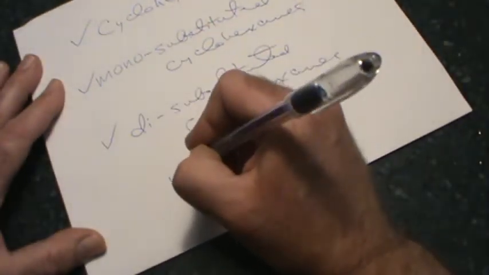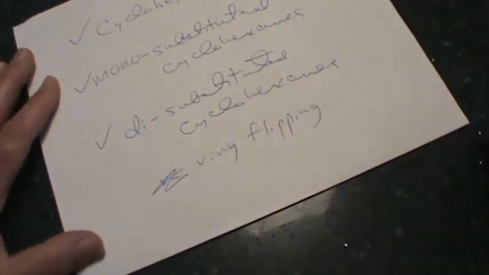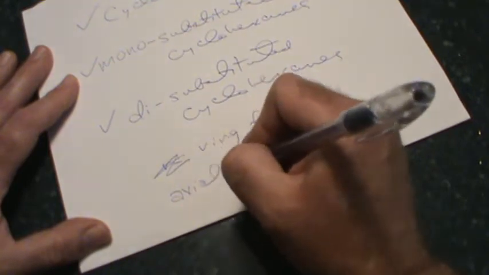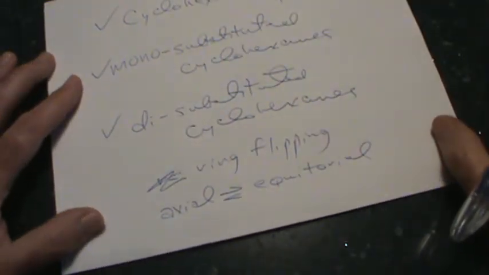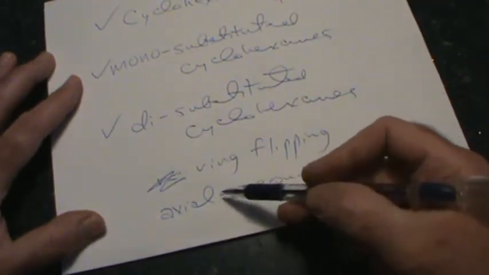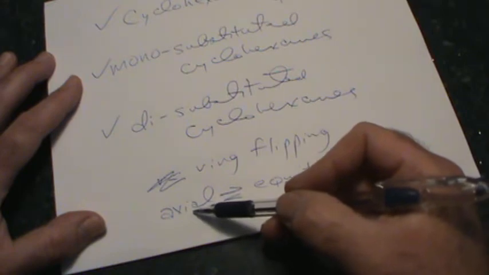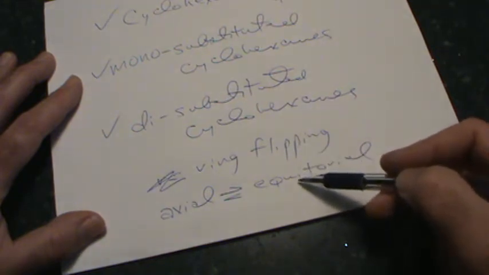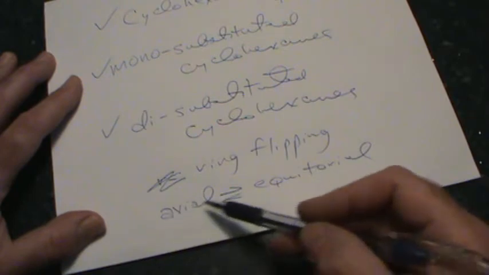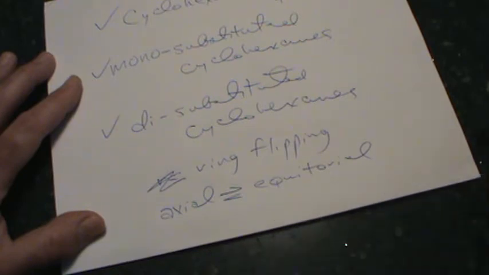And we also talked about the fact that when you ring flip these compounds, we notice that the axial positions interconvert with equatorial. So ring flipping promotes interconversion of axial and equatorial, and it's a completely dynamic process. Ring flipping can go back and forth. So groups that are drawn initially in an axial conformation can very easily become equatorial just by virtue of ring flipping. And whether or not the equatorial form is more stable, it doesn't matter. They'll continue to ring flip back and forth. So each group is going to spend some time in axial, some time in equatorial, and it's a completely dynamic process.